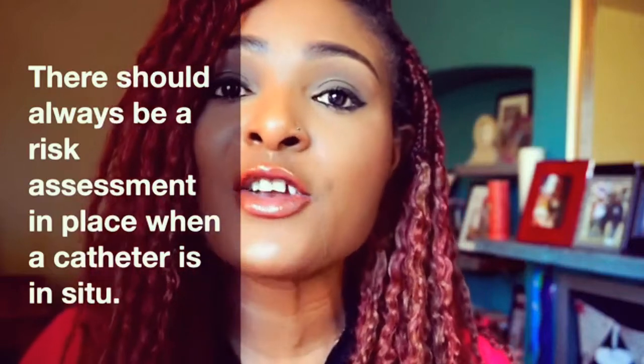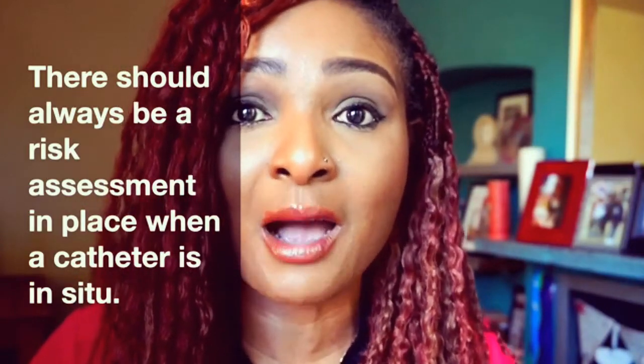I know that diabetics are often prone to protein in their urine and sometimes prone to infection, so it will be wise to put a risk assessment in place, especially if there's a history of UTI. So make sure that is in place. I've now jumped straight into risk assessment number one, which is make sure that you have a risk assessment for urinary tract infection in place. If they've got a catheter, just to recap, make sure that you do a catheter risk assessment.